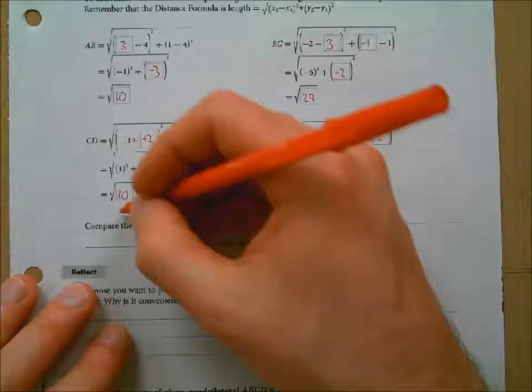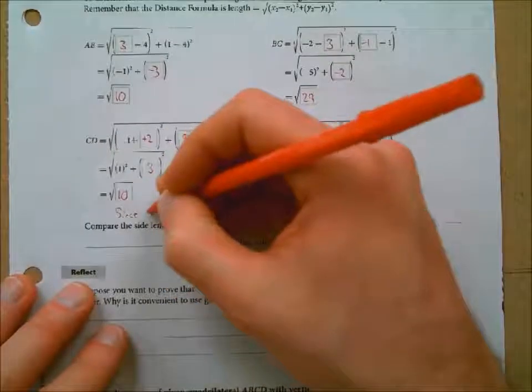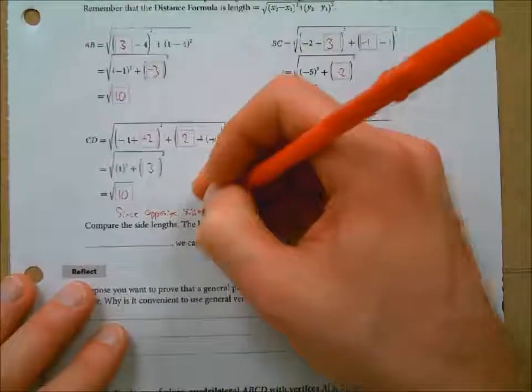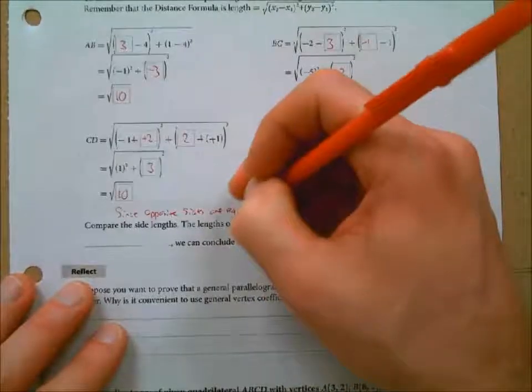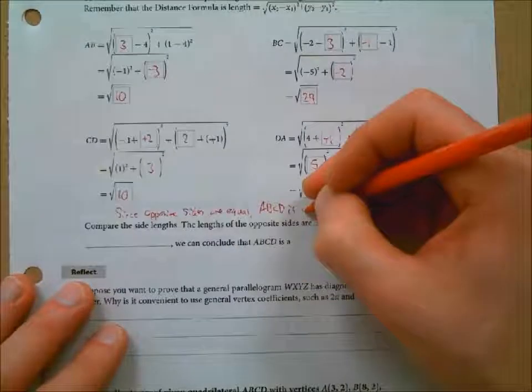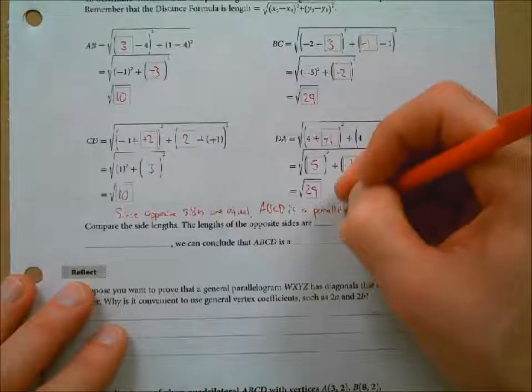And again, they have this kind of fill in the blanks here. We can just say something like this: since opposite sides are equal, ABCD is a parallelogram.